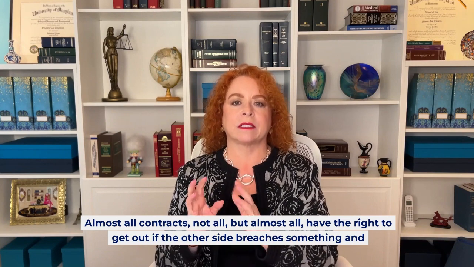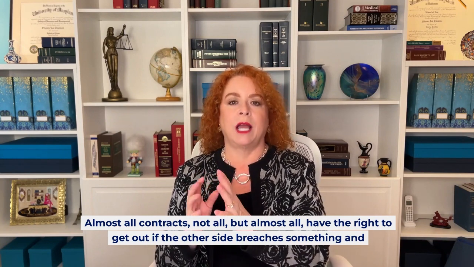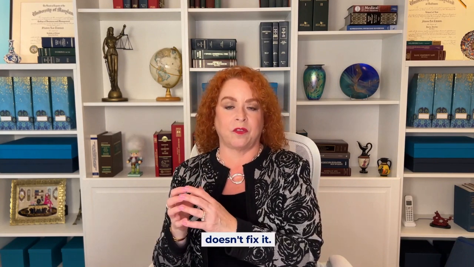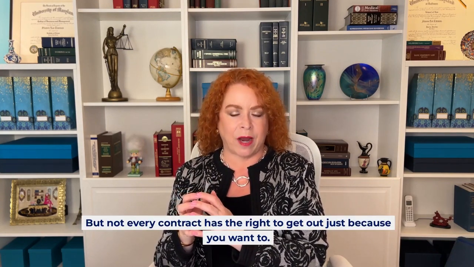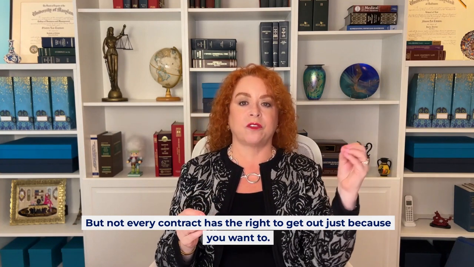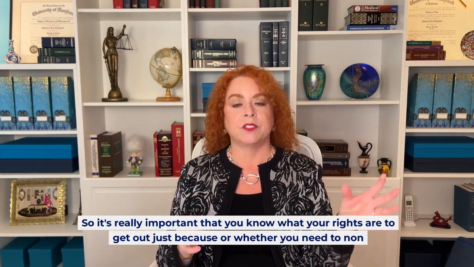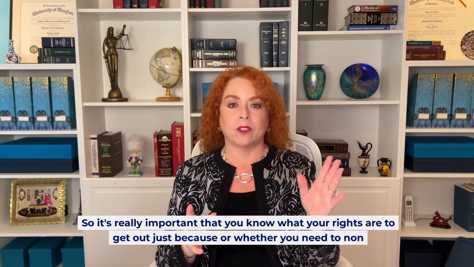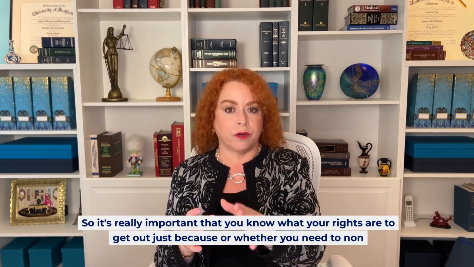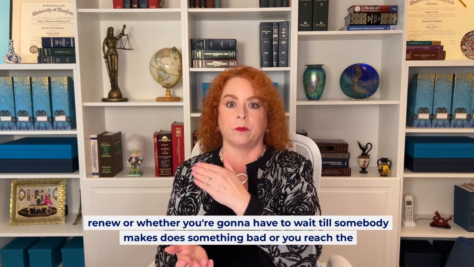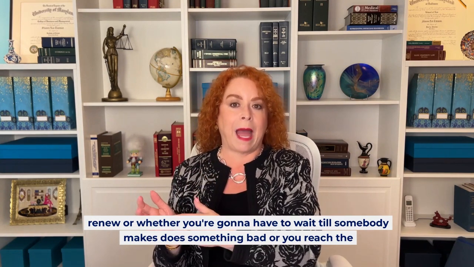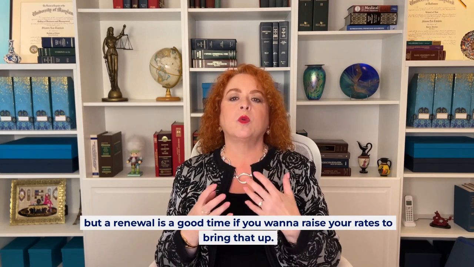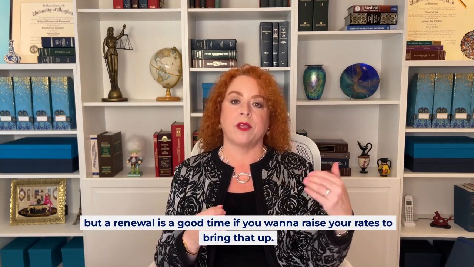Almost all contracts, not all, but almost all, have the right to get out if the other side breaches something and doesn't fix it. But not every contract has the right to get out just because you want to. So it's really important that you know what your rights are to get out just because, or whether you need to non-renew, or whether you're going to have to wait till somebody does something bad, or you reach the natural end of the contract. But a renewal is a good time, if you want to raise your rates, to bring that up.